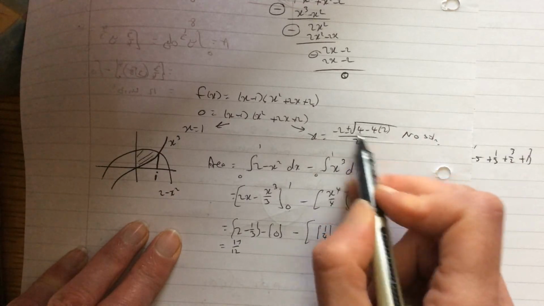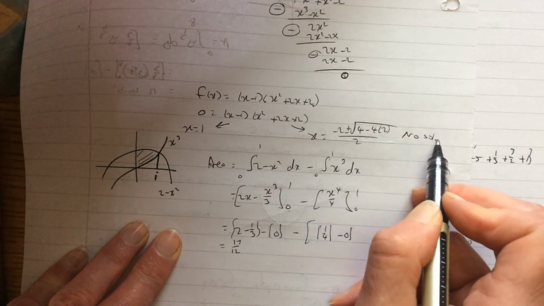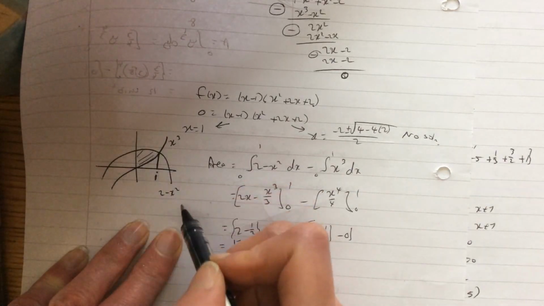You will see you've got a negative root, so 4 minus 8 is minus 4 in there, so it's a negative root, so there's no solution. So they meet at x equals 1 only. Right, I've got the intersection point here.